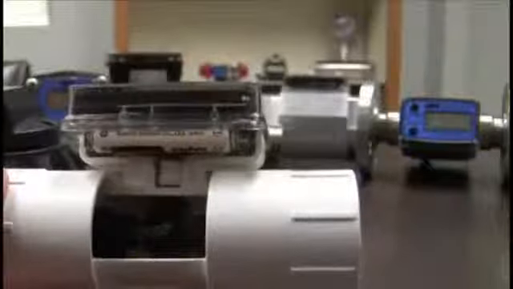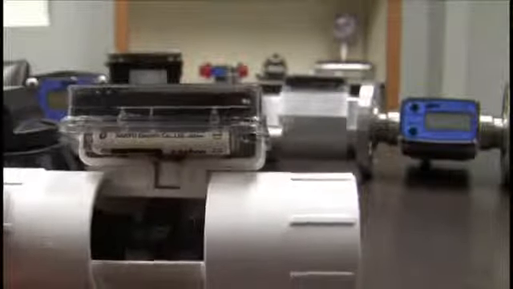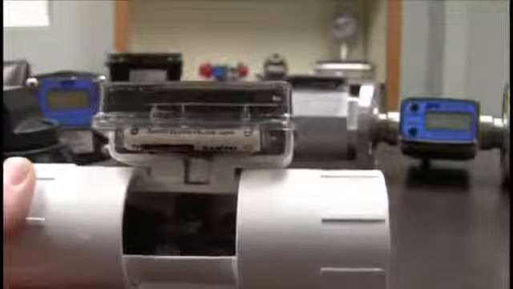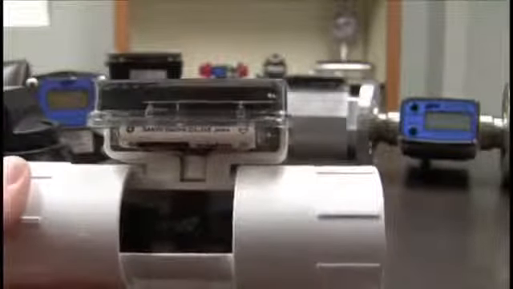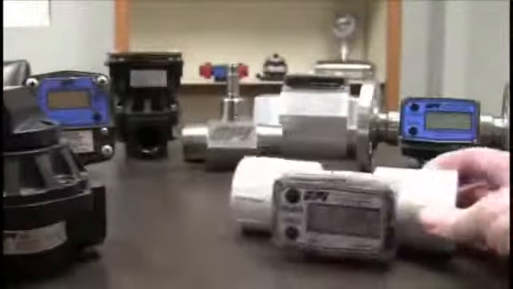The problem with the turbine meter is, you put water through it, that turbine spins like crazy and works just great, but then all of a sudden you put oil through it, something that's a lot thicker, and that oil is going to make the turbine spin a lot slower even though you're putting the same amount of fluid through it. So how do you work with something like that? Well, that's where a positive displacement meter comes into play.